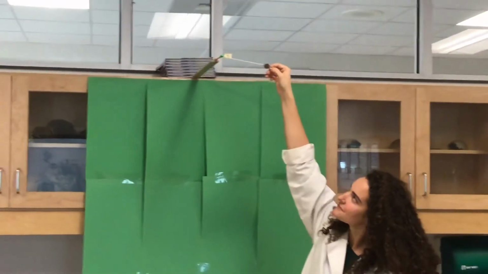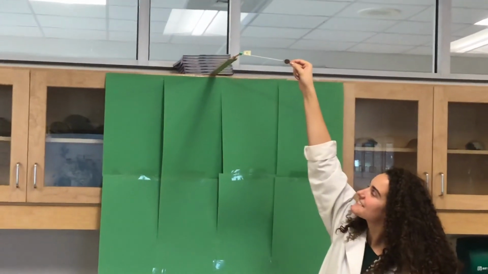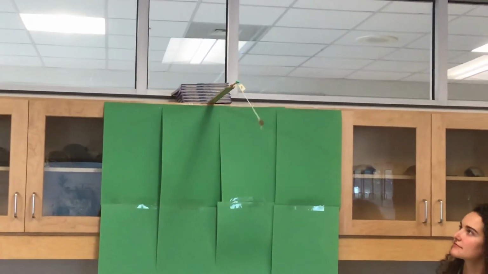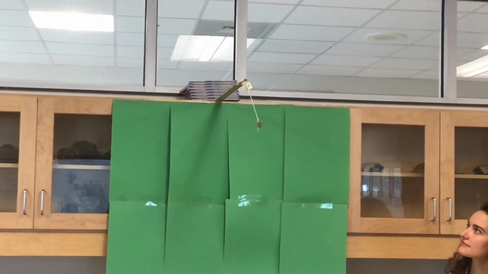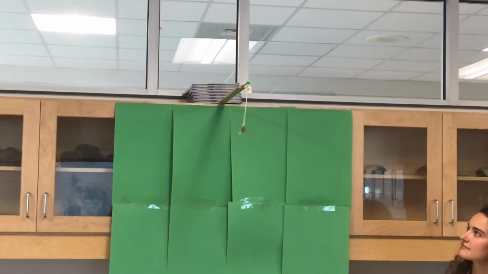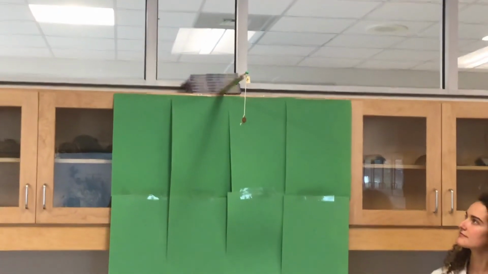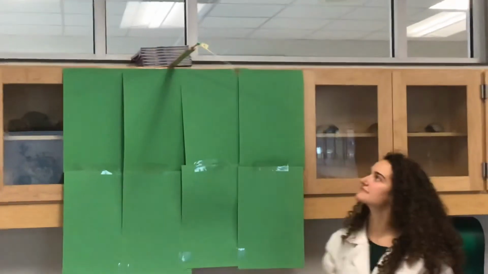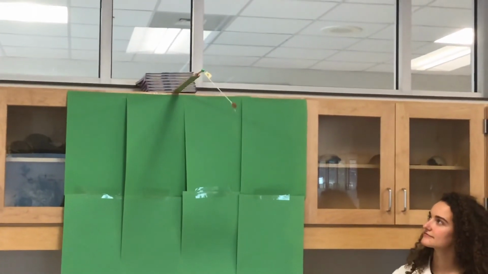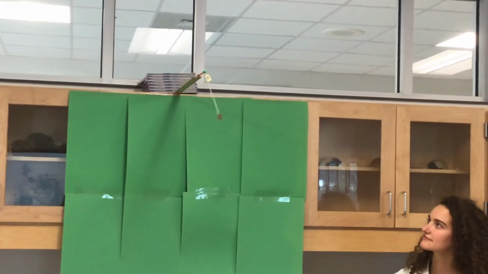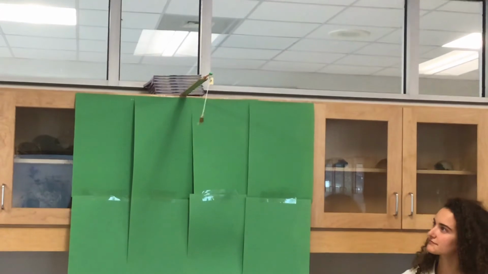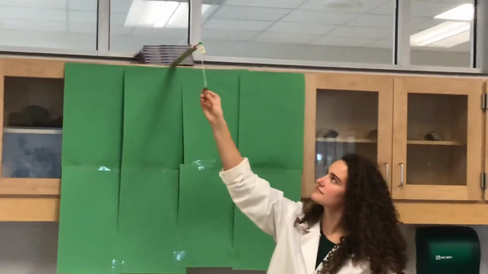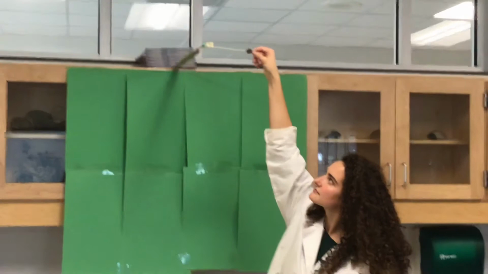And our final pendulum, we are at 18 centimeters. Trial 1, ready, set, go. Trial 2, ready, set, go. Trial 3, ready, set, go.